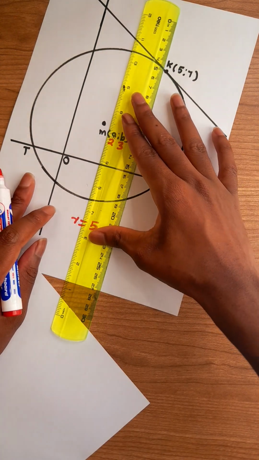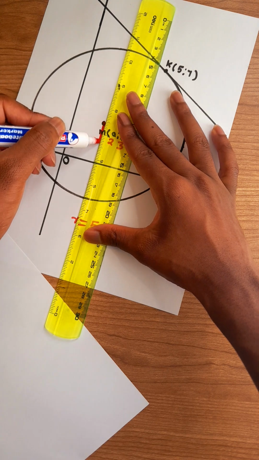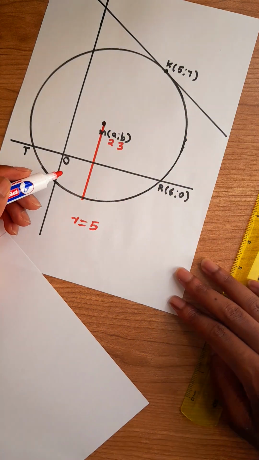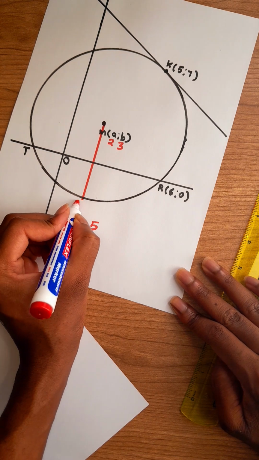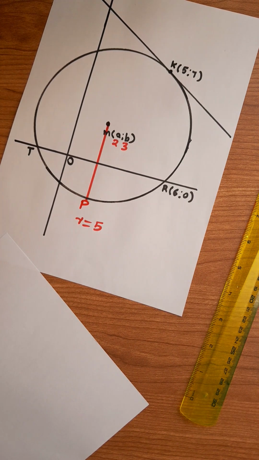If we take a line, right, and then we draw it to this point, let's call this point P, I want us to think of theorem number 1. What does theorem number 1 say?